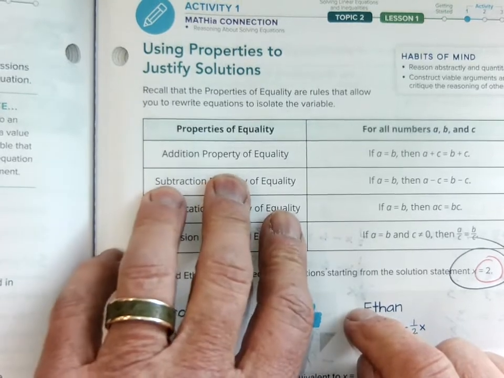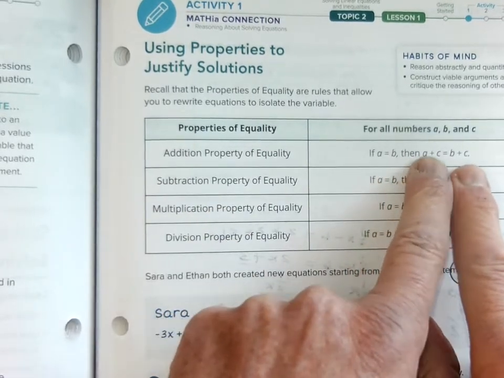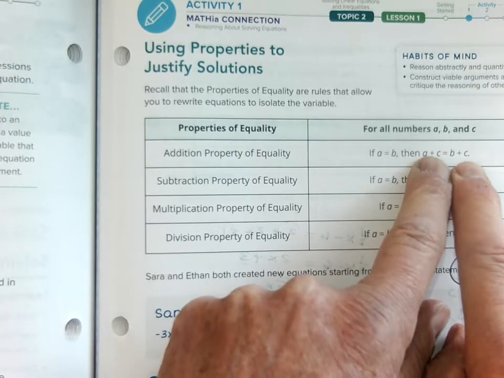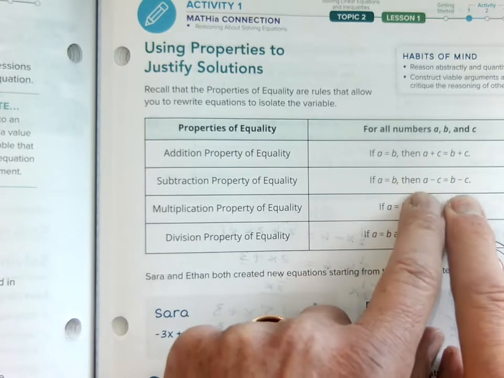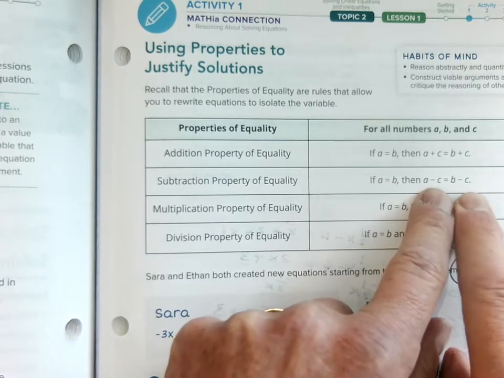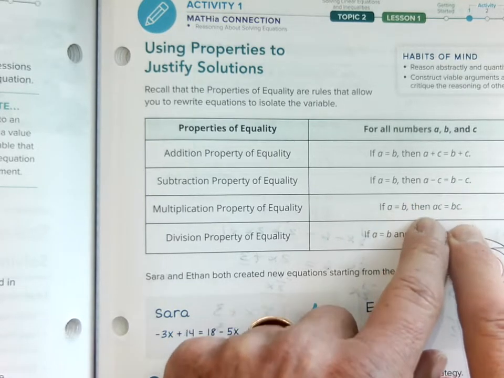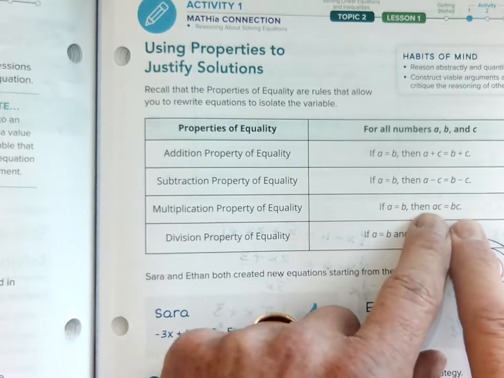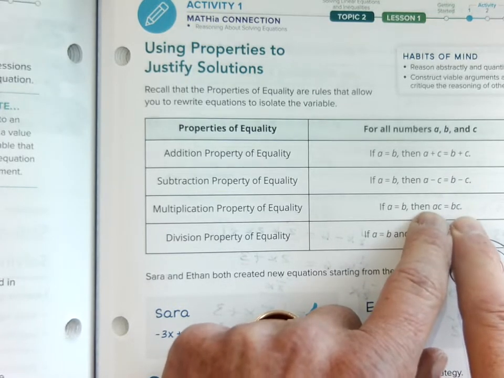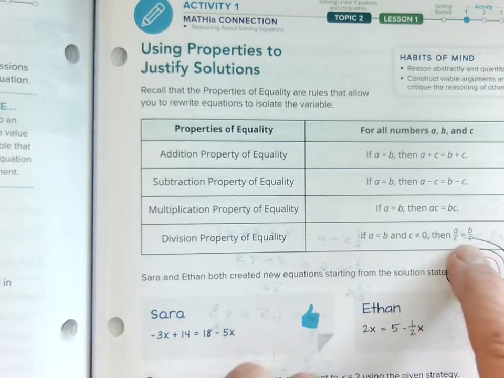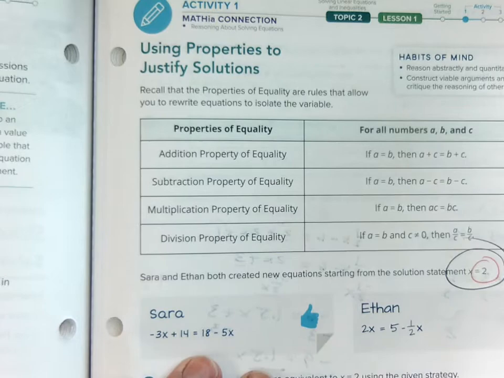Addition property of equality. It's basically saying if you add the same thing to both sides, it stays equal. If you subtract the same thing from both sides of an equation, it stays equal. If you multiply both sides of an equation by the same thing, it stays equal. And if you divide by the same number on both sides of the equation, it stays equal. So then I gave some examples.